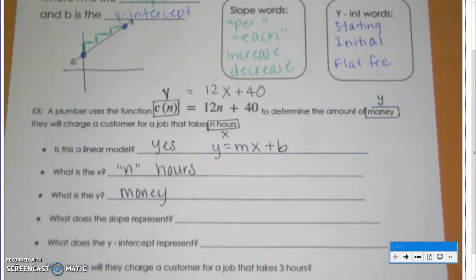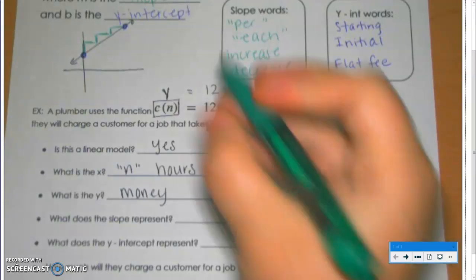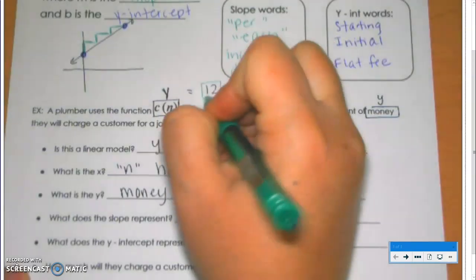All right, so now that I know that it's a linear model, I figured out what the x stands for, I figured out what the y stands for. What does the slope represent? So which one of the numbers is the slope? The slope is the number in front of x.